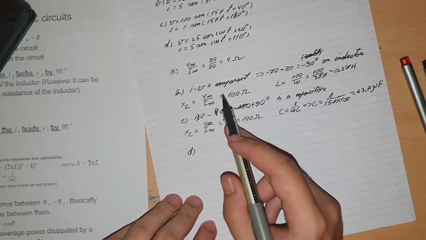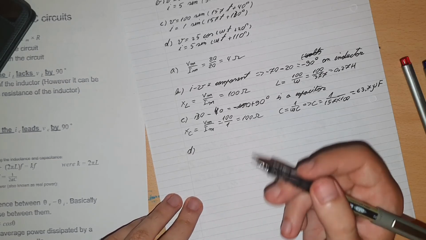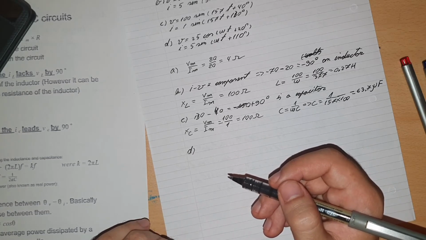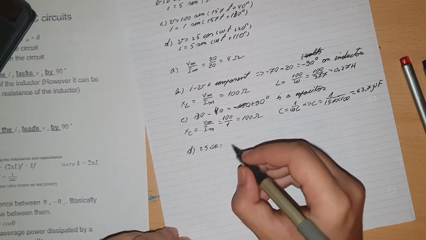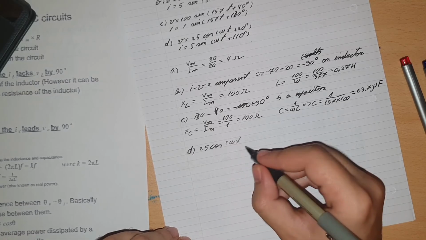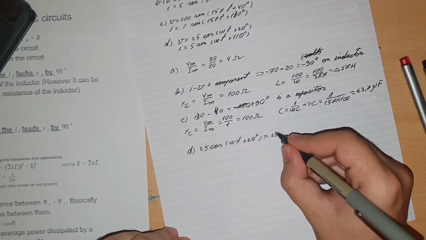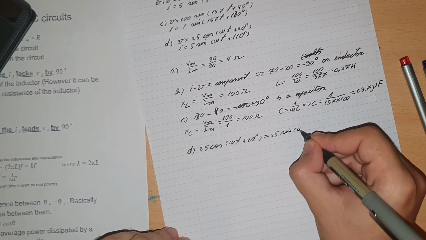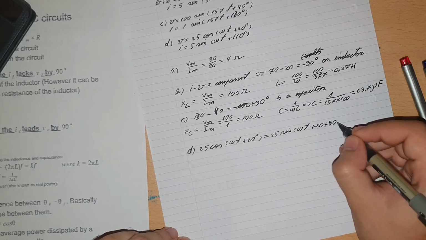To convert a cosine to a sine, you simply need to either subtract or add 90 degrees to it. And I chose to add 90 degrees to it, so we can write 25 cos Wt plus 20 equal to 25 sine Wt plus 20 plus 90.